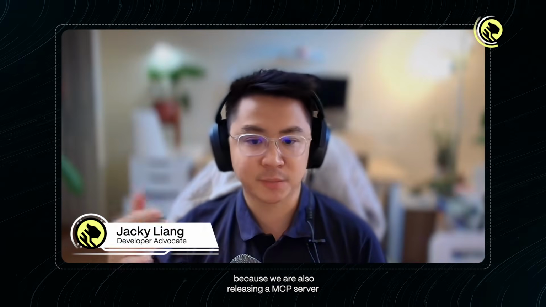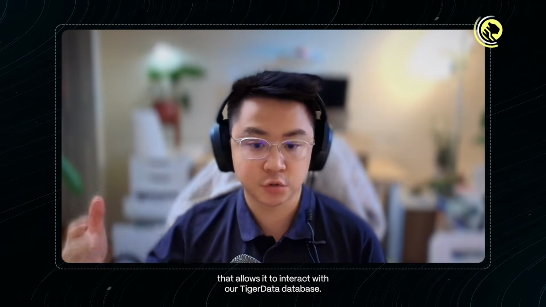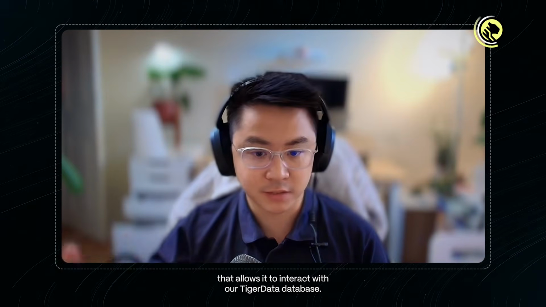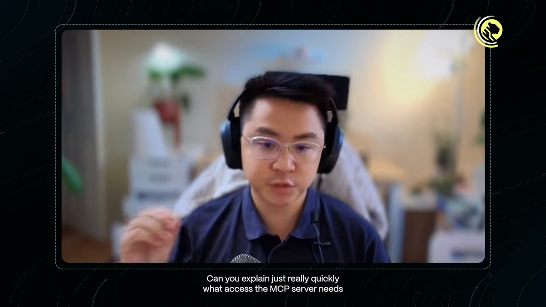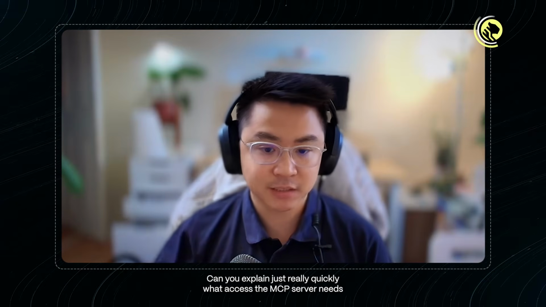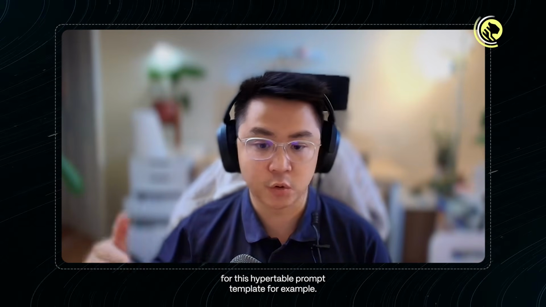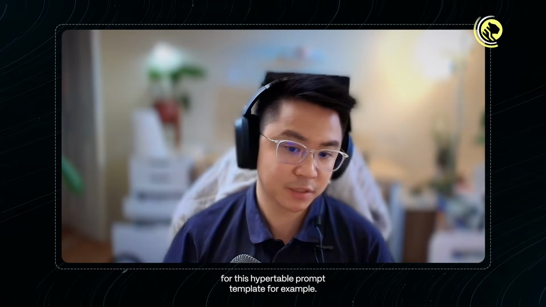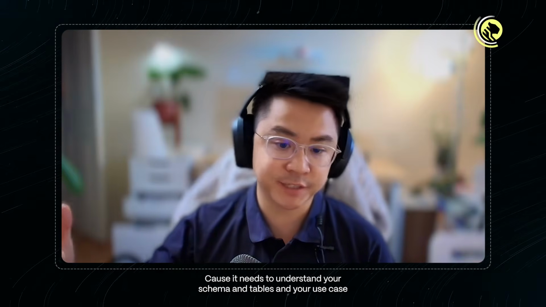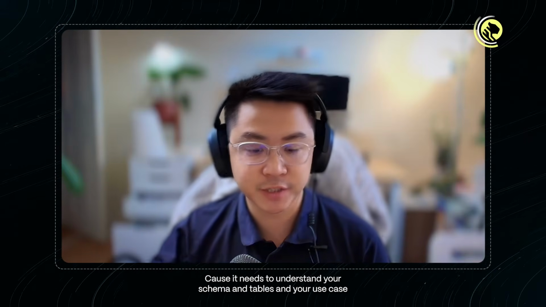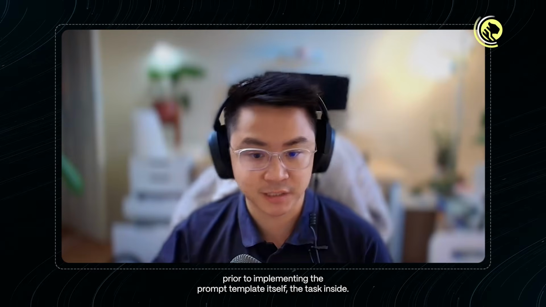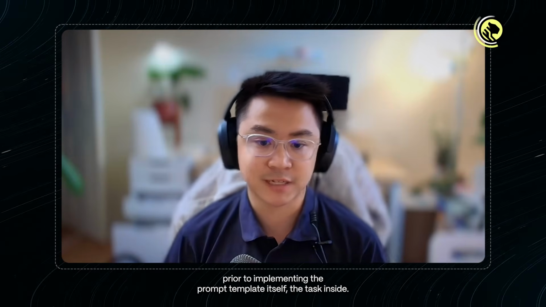And just for context for folks, because we are also releasing an MCP server that allows it to interact with our TigerData database, can you explain really quickly what access the MCP server needs for this hypertable prompt template, for example? Because it needs to understand your schema and tables and your use case prior to implementing the prompt template itself, the task inside.